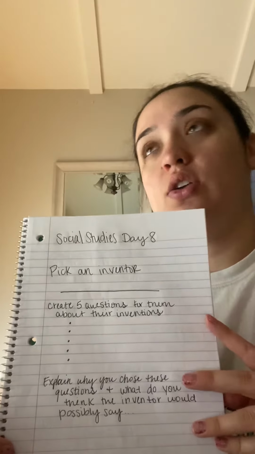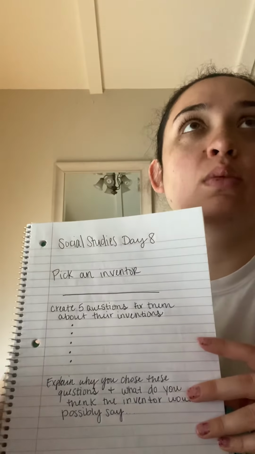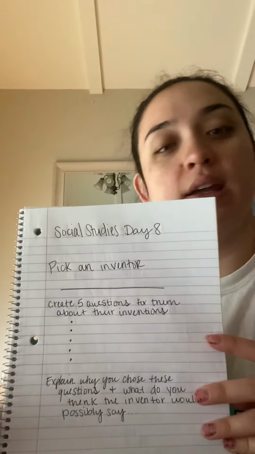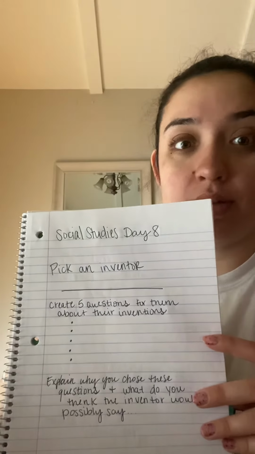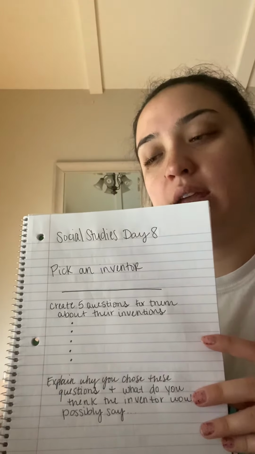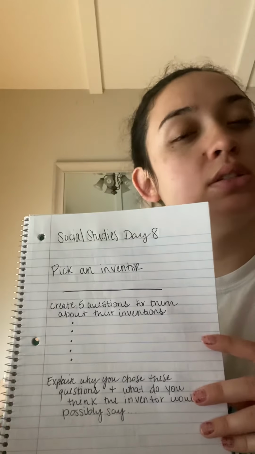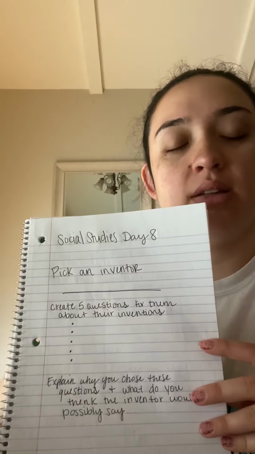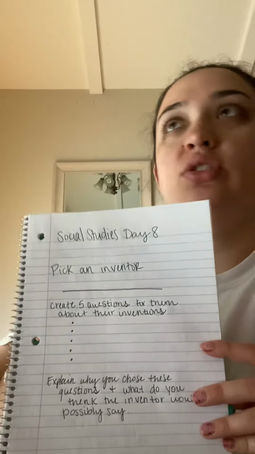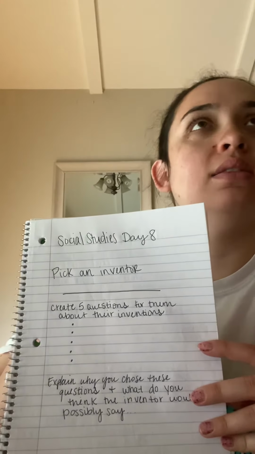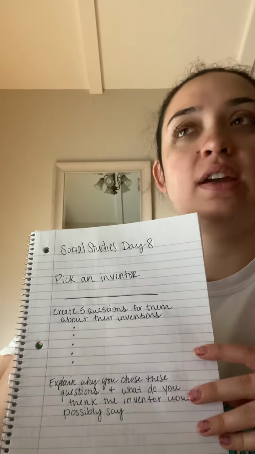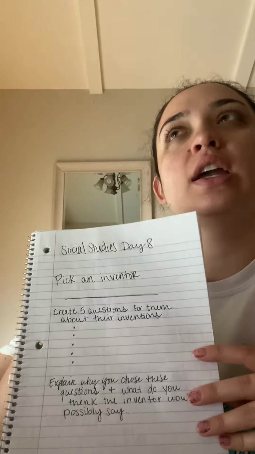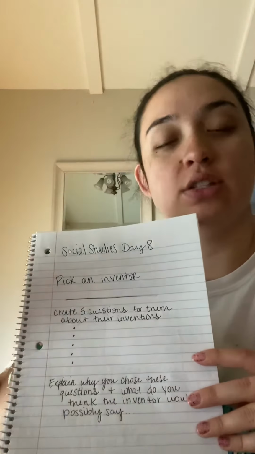So you can say things like, what inspired you for your invention? You can ask them maybe personal questions you might want to know about them, but keep at least 3 questions about their invention. Like maybe, how did you come up with the idea for this? Or what struggles did you have creating your invention? Okay, so you're trying to have an interview with that inventor.